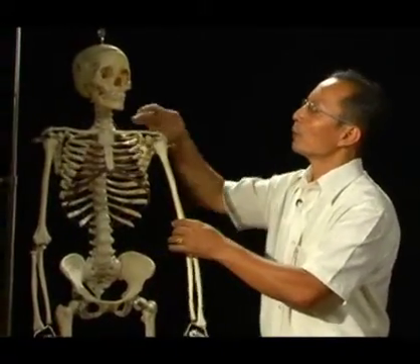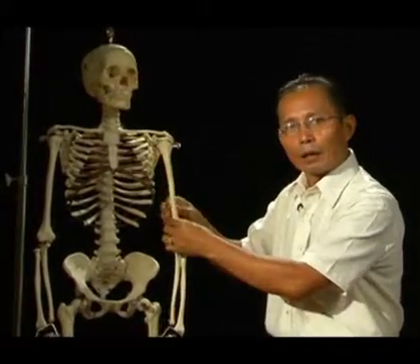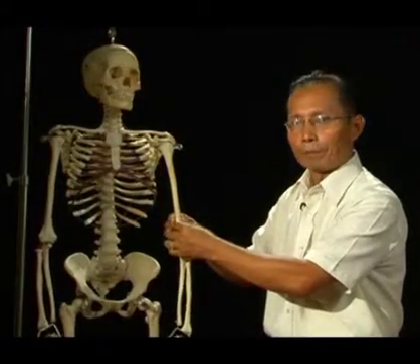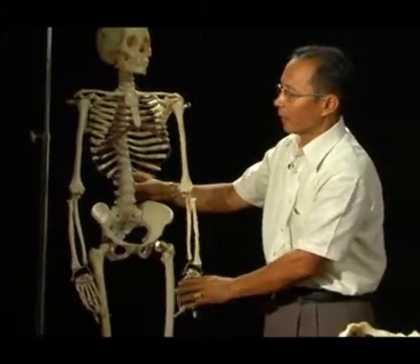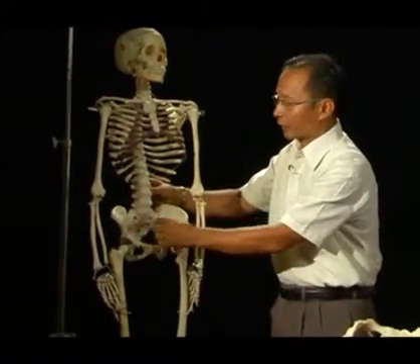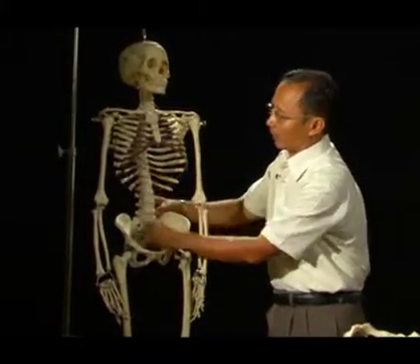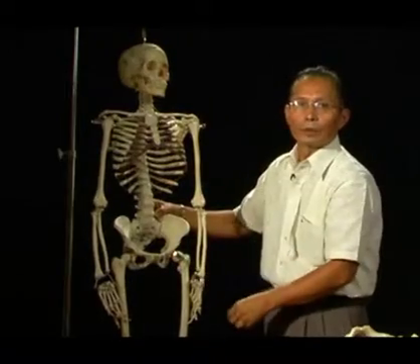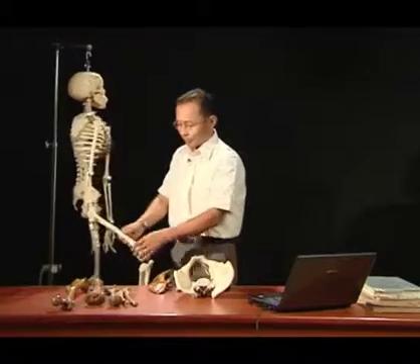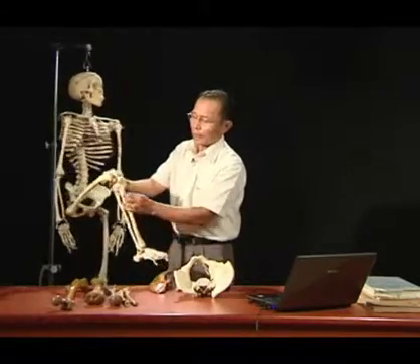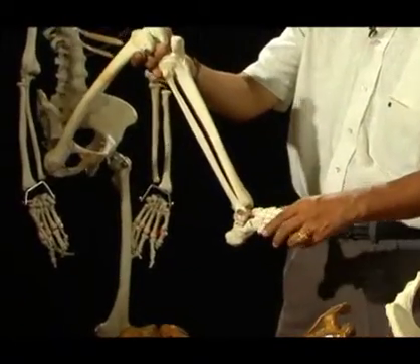So, the bones of this pectoral girdle, then upper arm, lower arm, hand, then pelvic girdle, excluding this part of the vertebral column, what we call the sacrum, then thigh bone, then this tibia, this fibula, then bones of the foot.